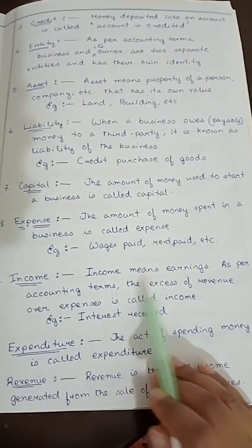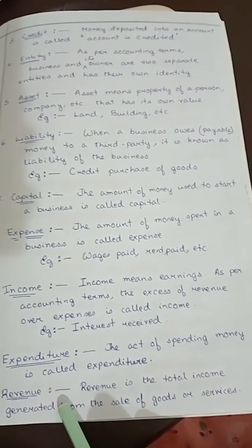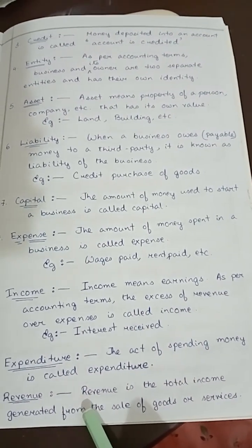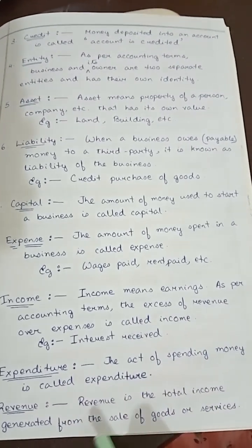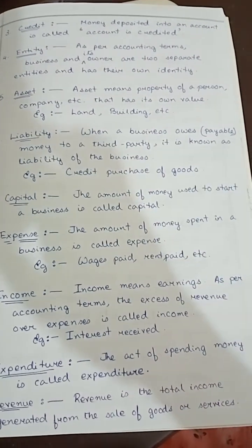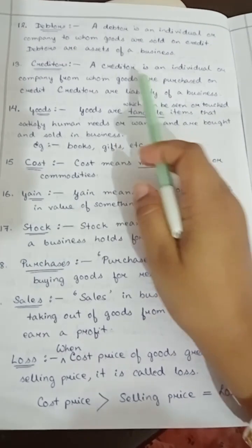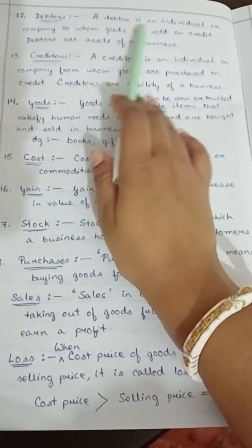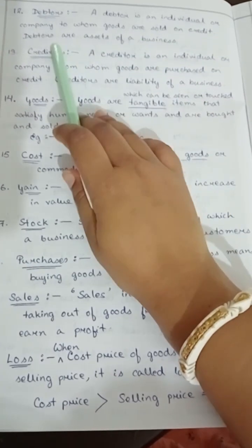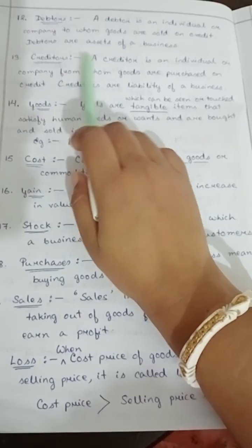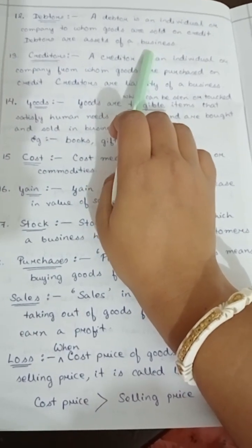Expense, you know. What is income? You know. Expenditure is the act of spending money, is called expenditure. Revenue is the total income generated from the sale of goods or services. Then you see what is a debtor. Debtor is an individual or company to whom goods are sold on credit. Debtors are assets of a business.